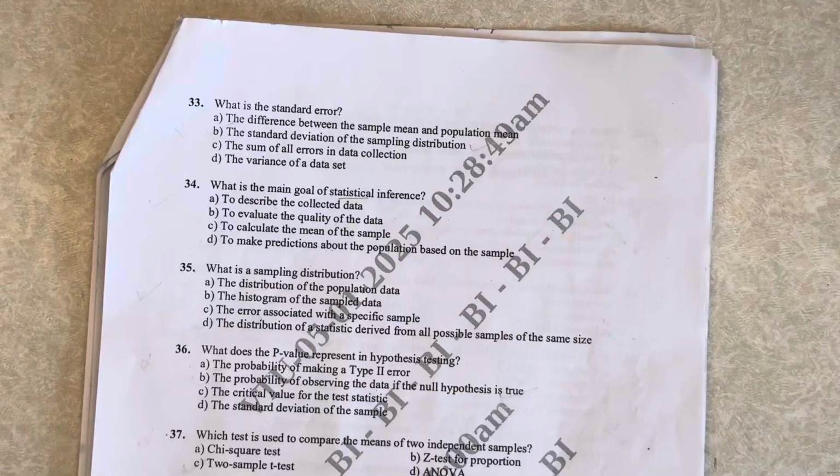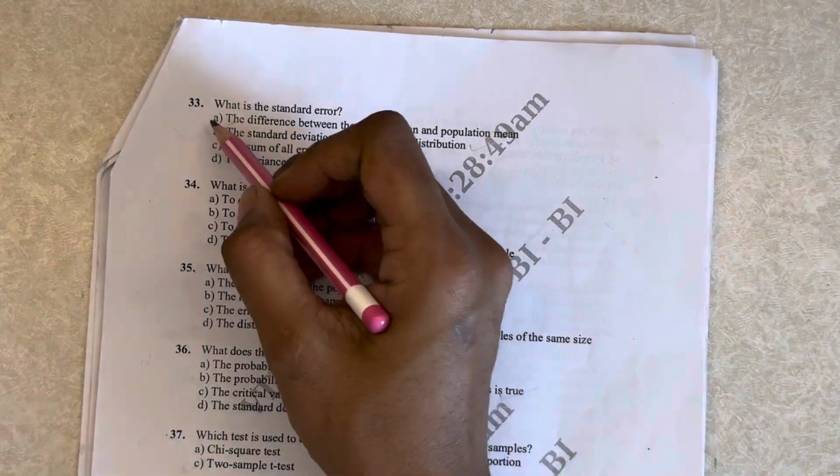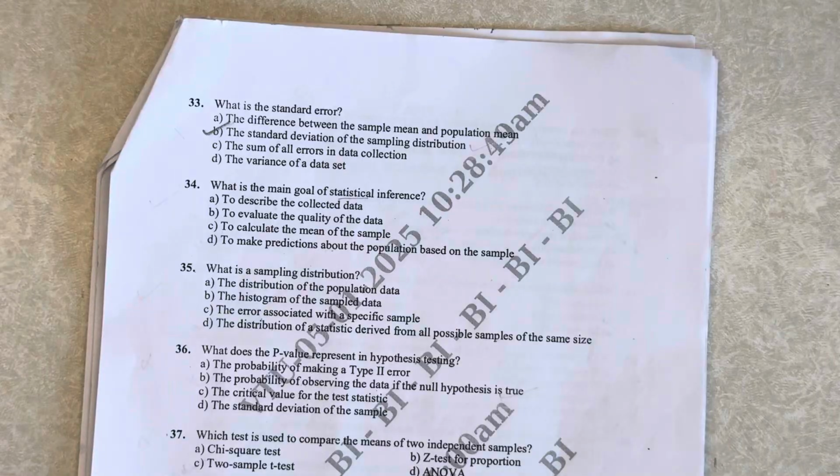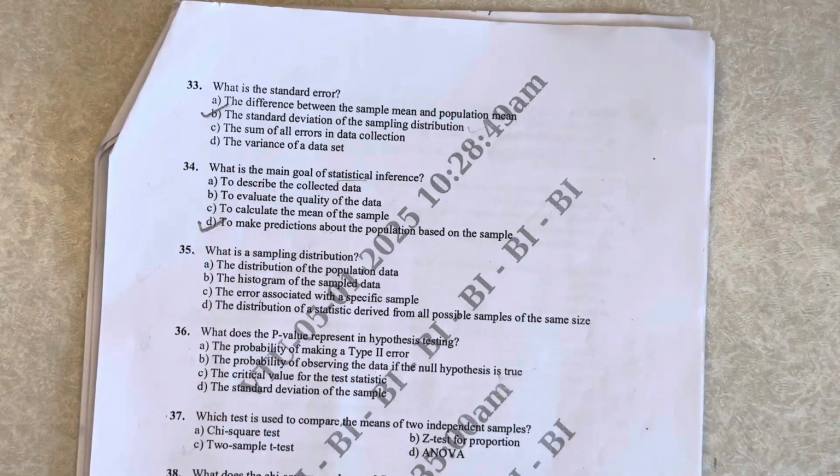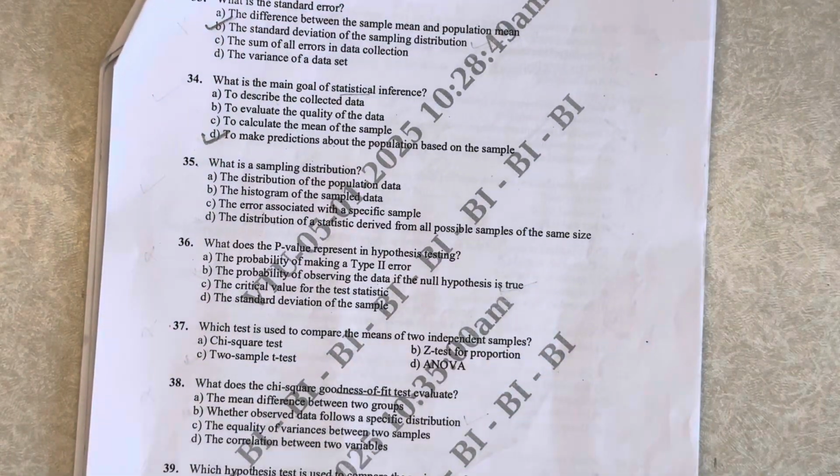Question 33. What is standard error? Standard error is defined as the measurement of variability of sample means around population mean. So the answer is B. 34. What is the main goal of statistical inference? Statistical inference involves making conclusions about a population using data from a sample. So the answer here is D, to make predictions about the population based on sample.